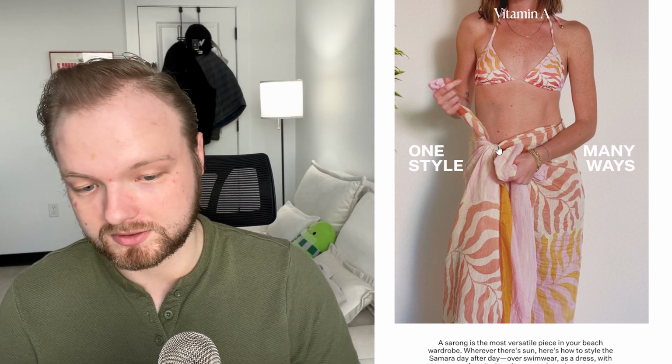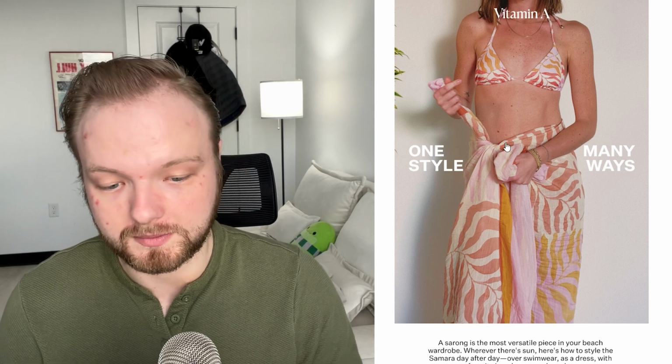There's no CTA above the fold, which is kind of difficult to do, but maybe they could have styled this hero image a bit differently so that there was a CTA above the fold. Immediately, someone's going to have to scroll to do anything, and then even then, this shop Samara isn't clear at all.